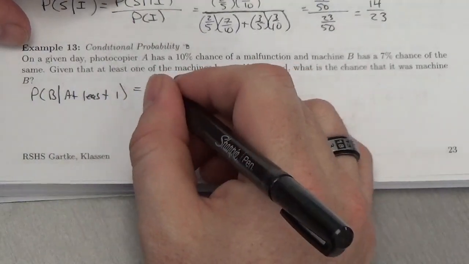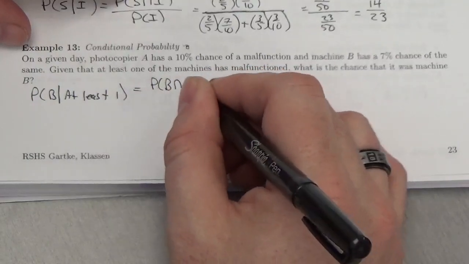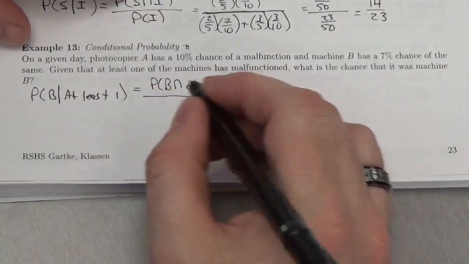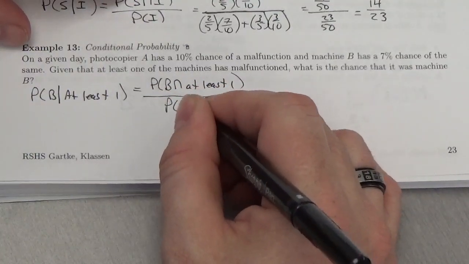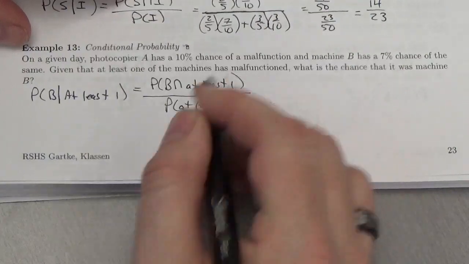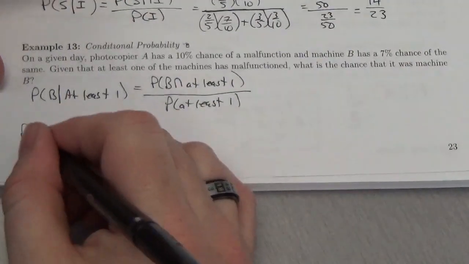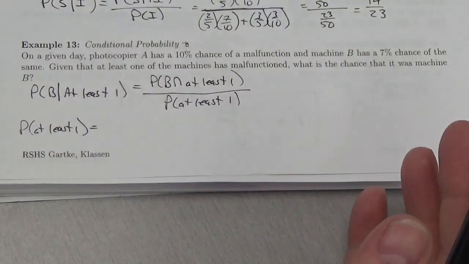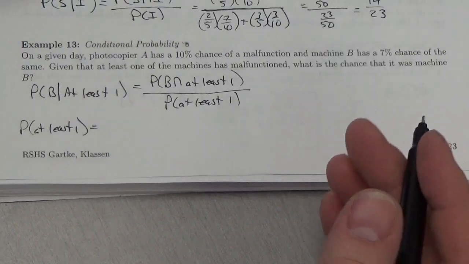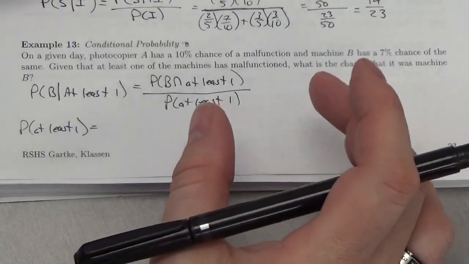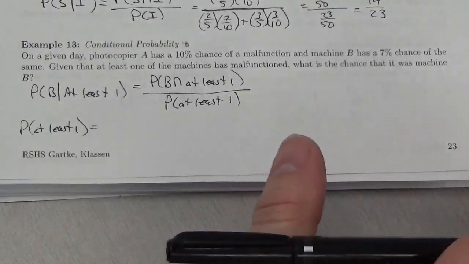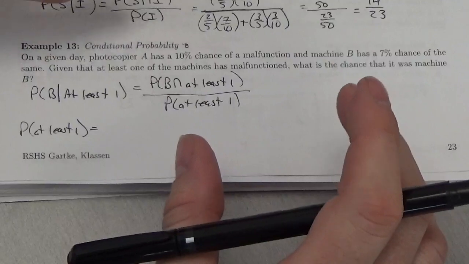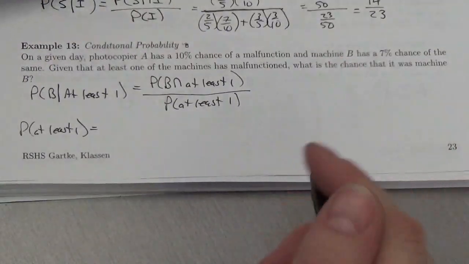So now this is going to be the probability of B and at least one. We're going to talk about that in just a second. And this is going to be the probability of at least one. Now, let's talk about this probability of at least one first. How are we going to figure that out here? Well, we can assume, and it's a safe assumption, that these machines are independent of each other, so that when one goes down, it doesn't affect whether or not the other one goes down.